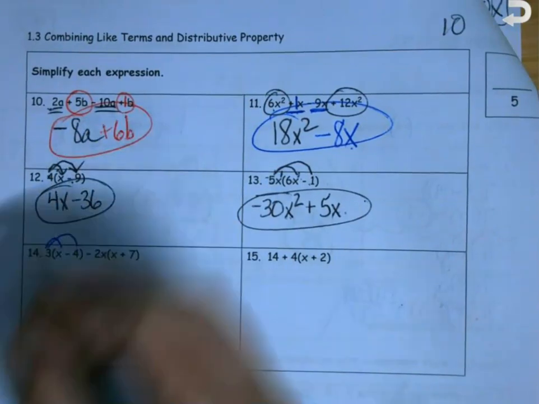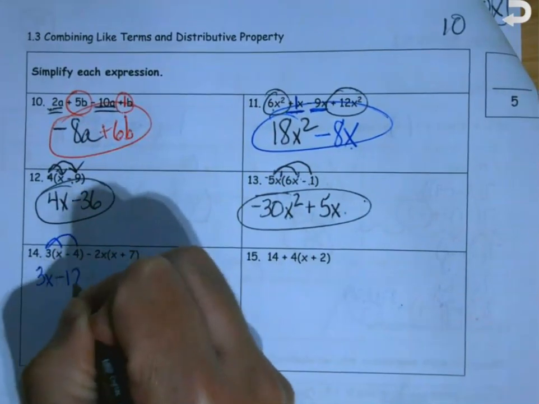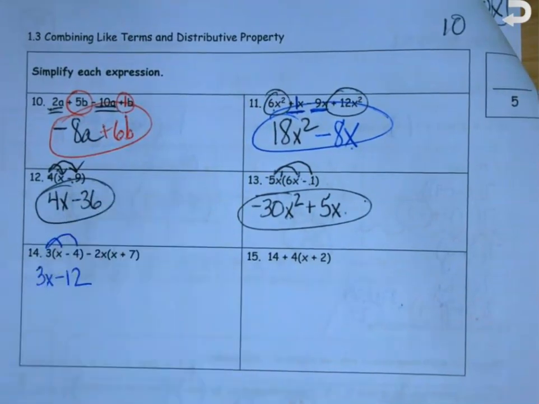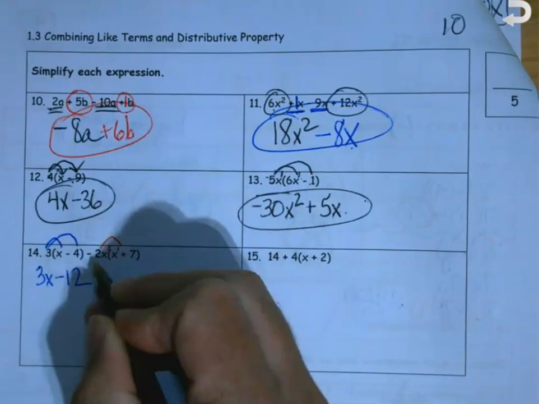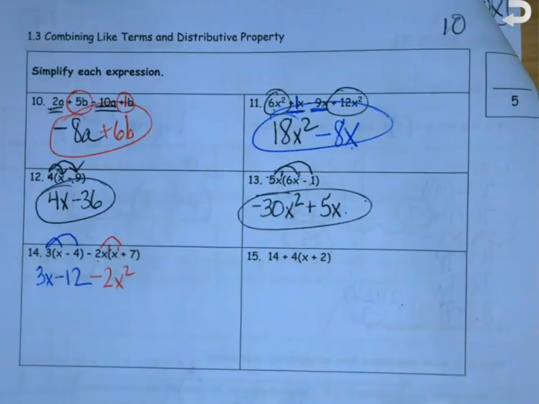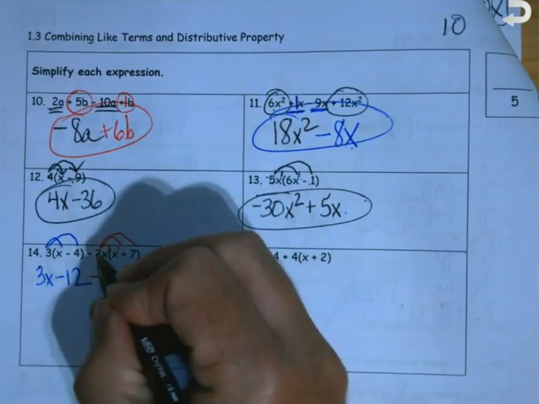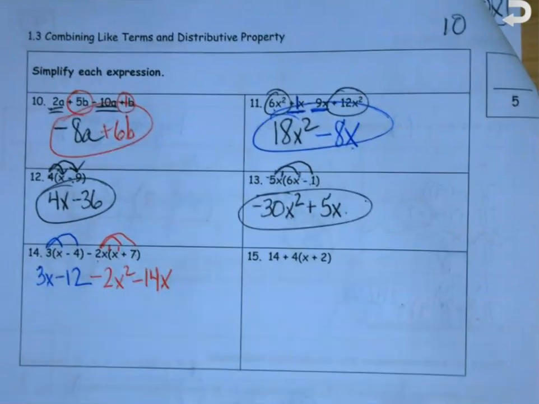Patience. 3 times x, 3 times -4. Over here, -2x times x is -2x squared. -2 times 7 is -14x.